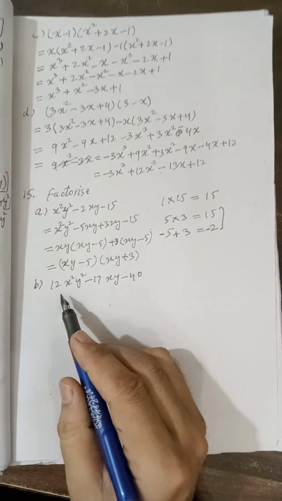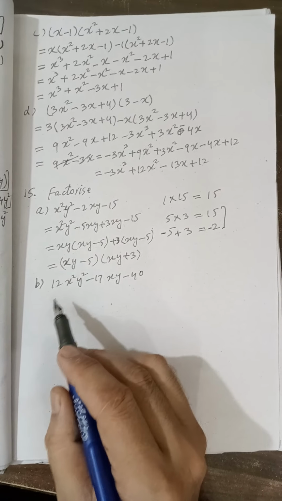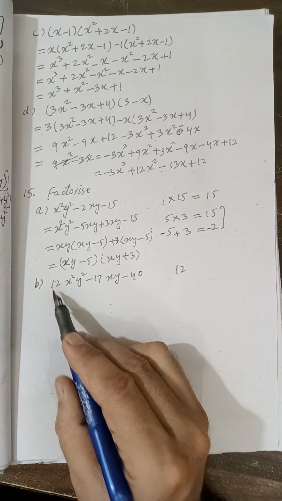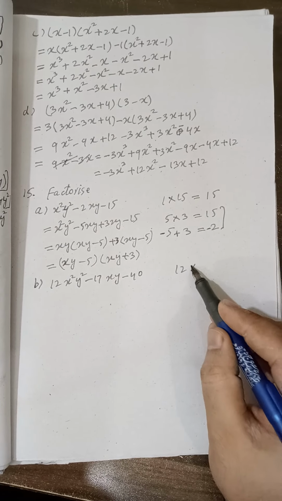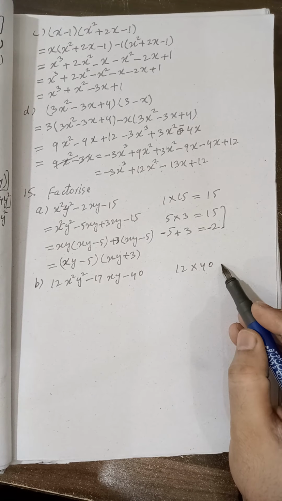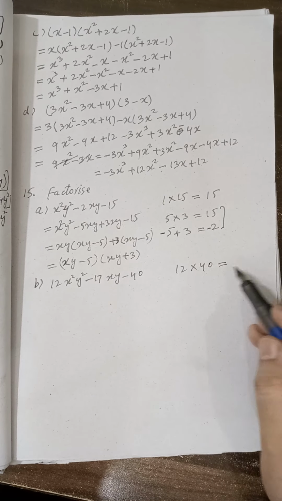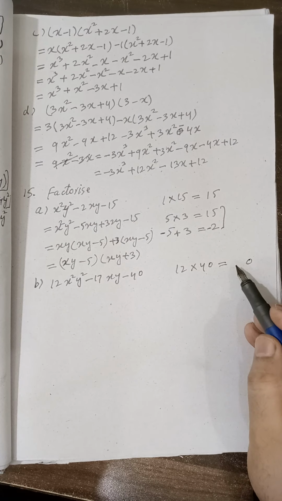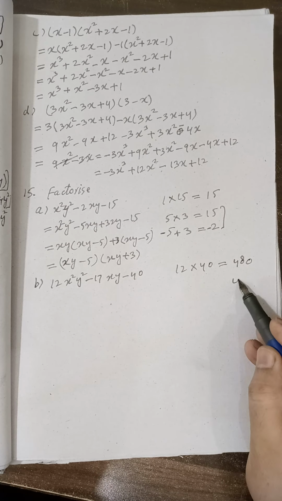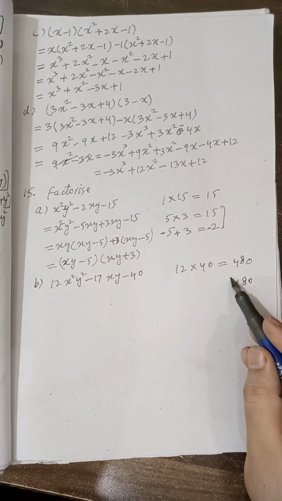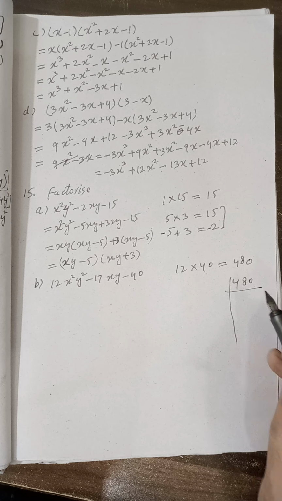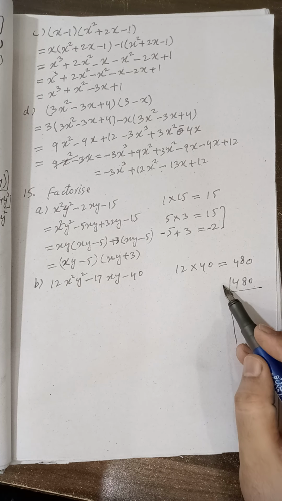Now see question number 12, part B. 12 from here and 40 from here. These are to multiply. 12 zeros are 0 and 12 fours are 48. From 480 you should find the pair, and to find the pair you should use the prime factorization method.